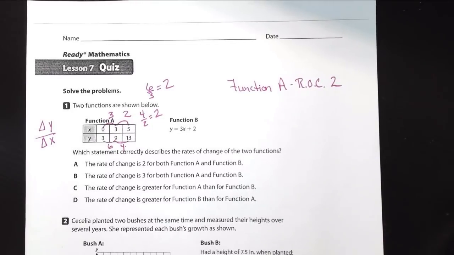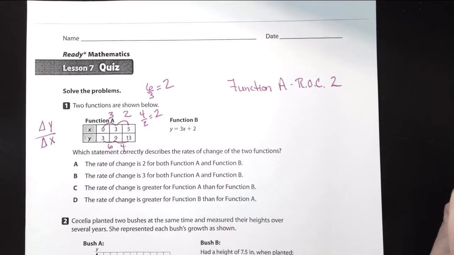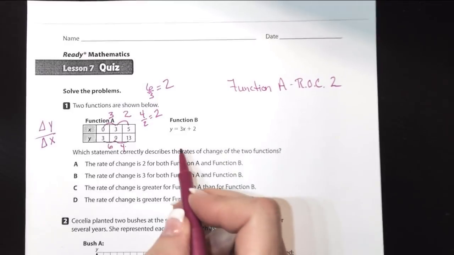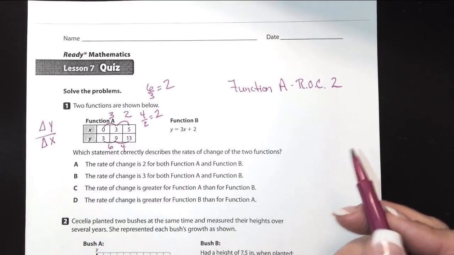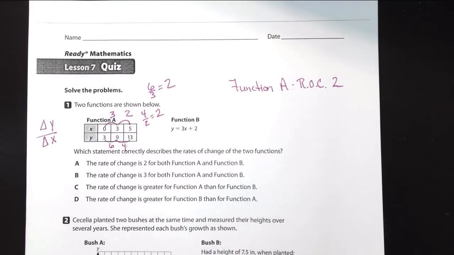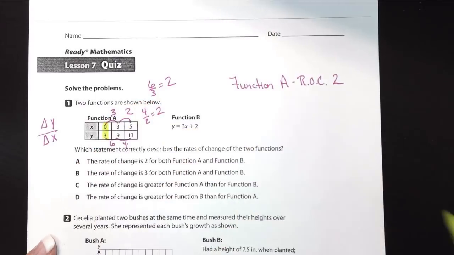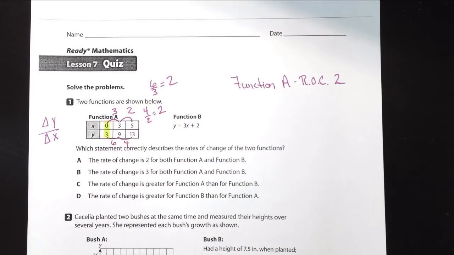Now everything that I write on this paper, you need to write on your paper. That shows me that you're listening and you're trying to catch on to whatever you missed. All right, they didn't ask for it, but we can also find the initial value. We talked yesterday and the day before that the initial value is your 0, 3. So if they had asked, I could also find that.